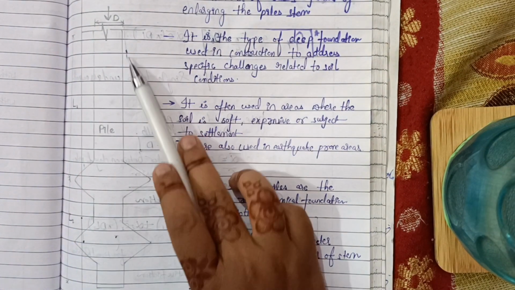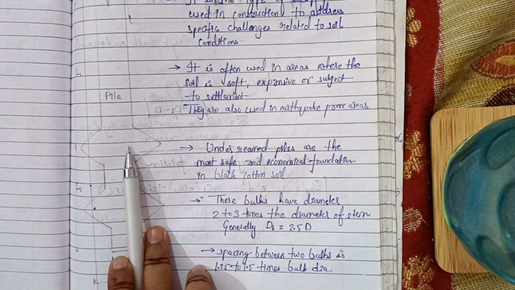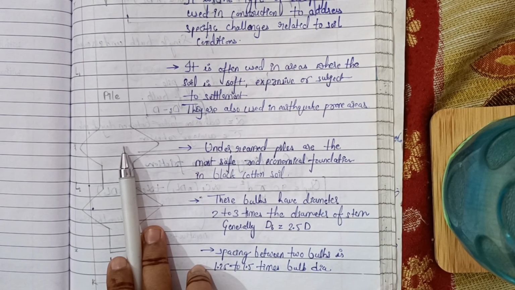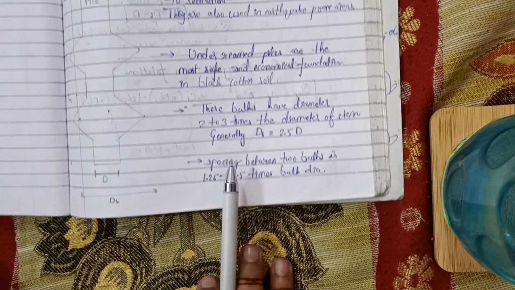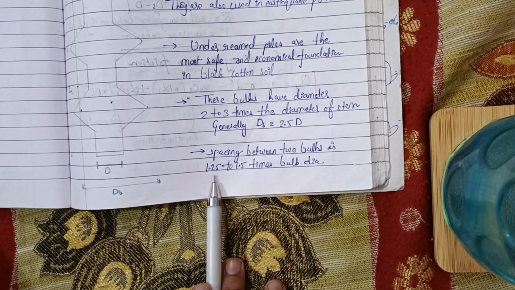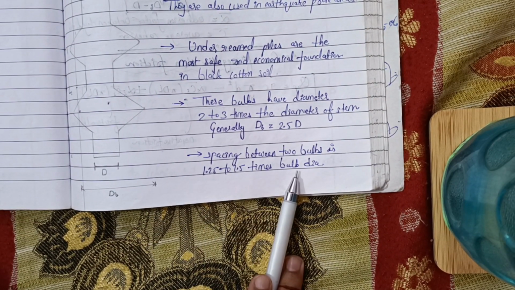What is the stem? This is your stem and this is your bulb. So the diameter of the bulb will be equal to 2 to 3 times the diameter of the stem. Next, the spacing between two bulbs is 1.2 to 1.5 times the bulb diameter. Suppose this is your under-ream pile and these are the bulbs.